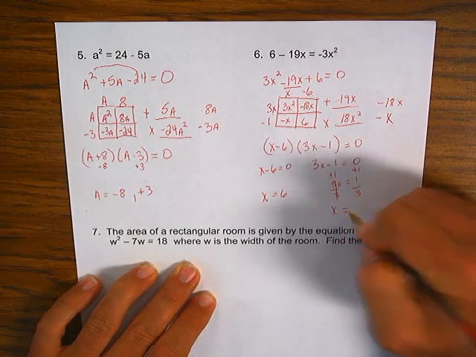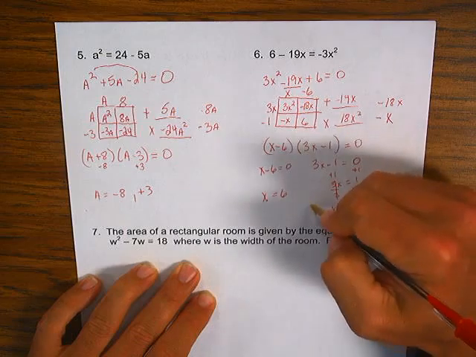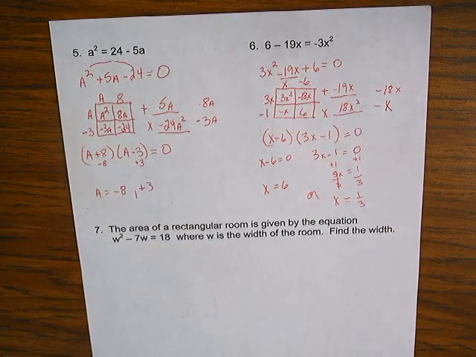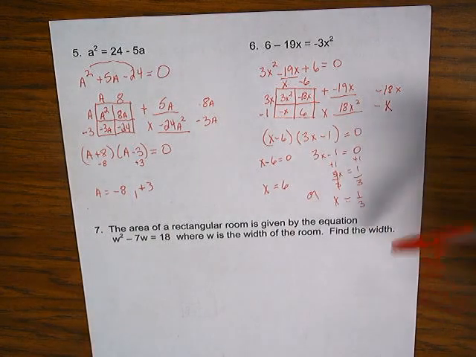So x equals 6 or 1/3. Okay, now you will see a lot of problems like this.